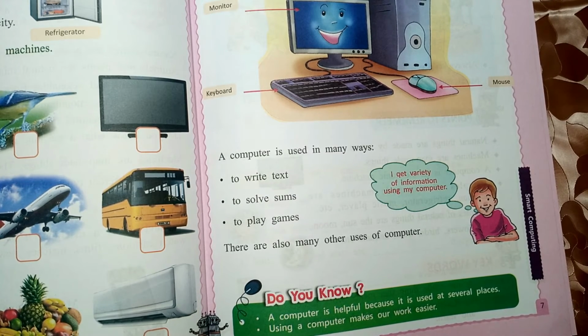Computer is used to write text. Okay. Computer is used to solve sums. Very good. And computer is used to play games. If you want to play games, you can use your computers. Okay.